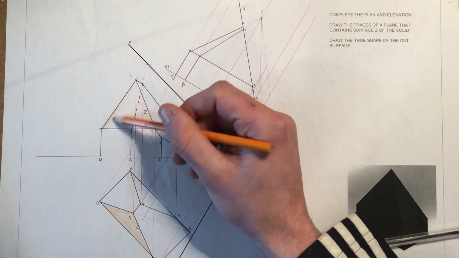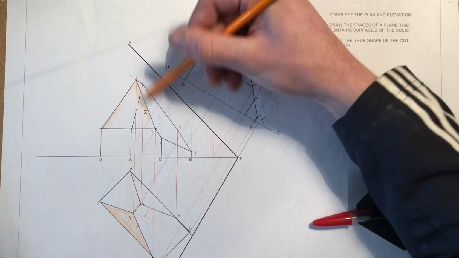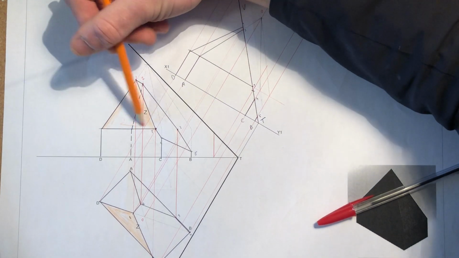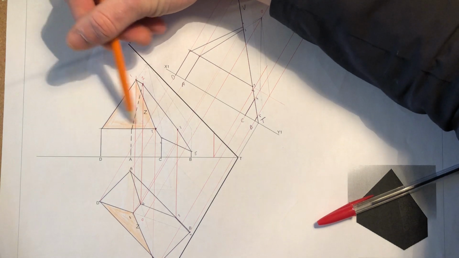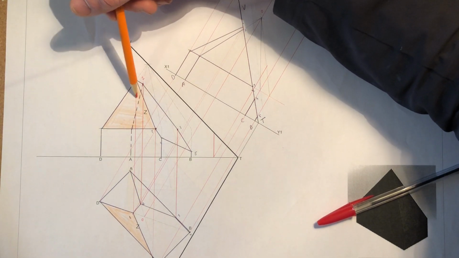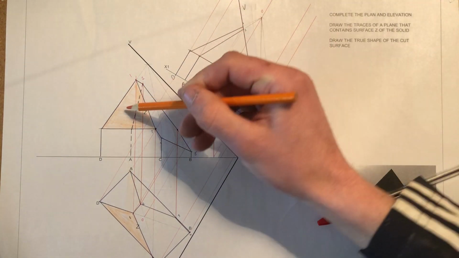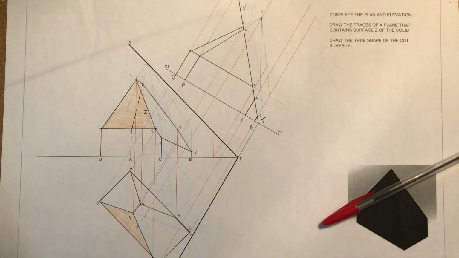So what we're going to do here is, you have that triangle, or that surface. You're going to forget about everything else. We're going to go back and treat it like this.